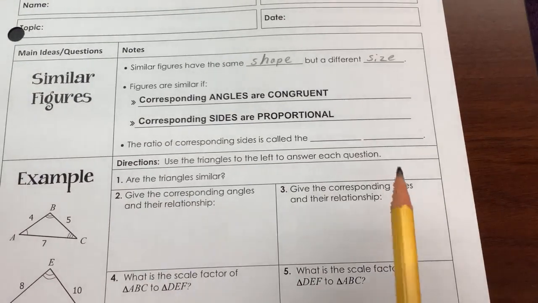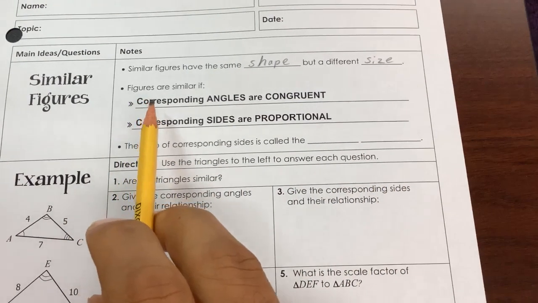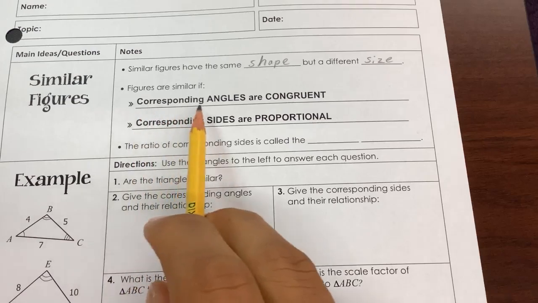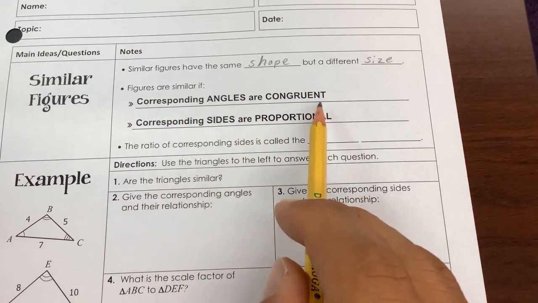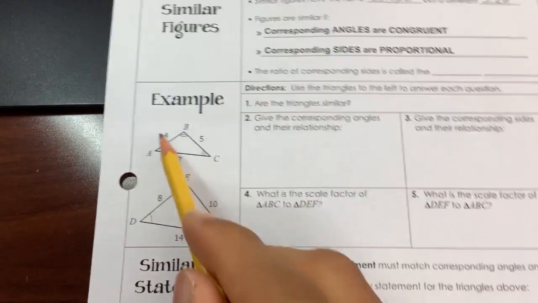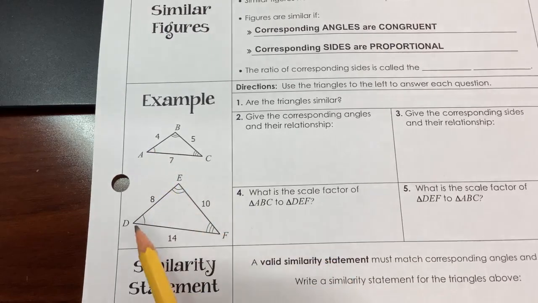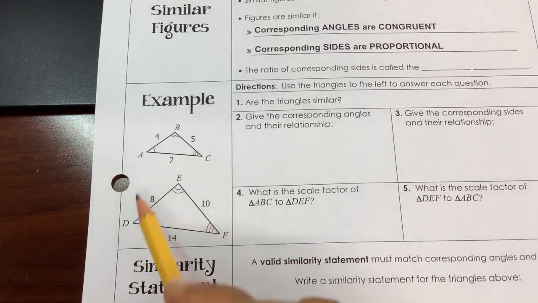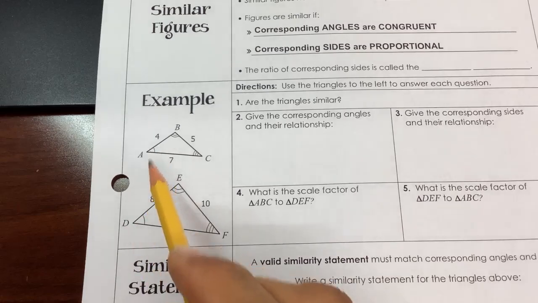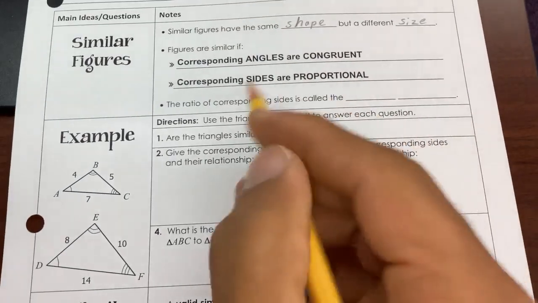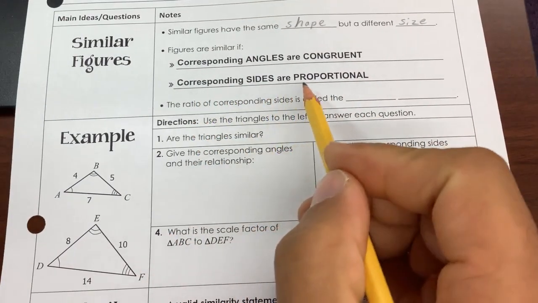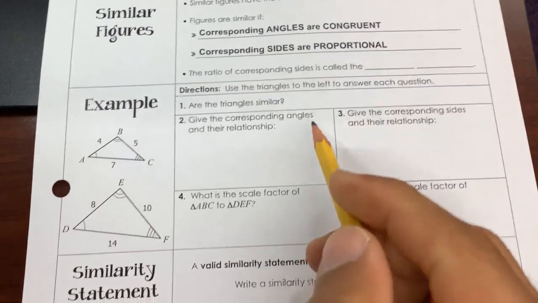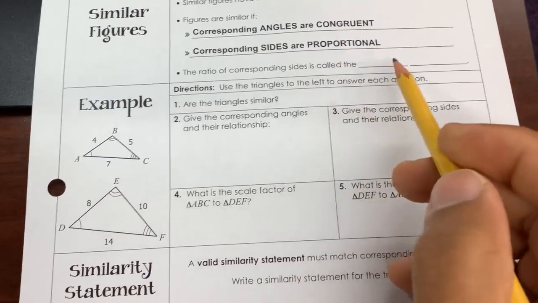Now here's some things we have to remember about similar figures. Similar figures have corresponding angles, and these angles are congruent. What that means is that this angle A and this angle D are corresponding because they're in the same location, and they're congruent. Another thing is that they have corresponding sides and they are proportional. So we're going to set up some proportions and prove that.